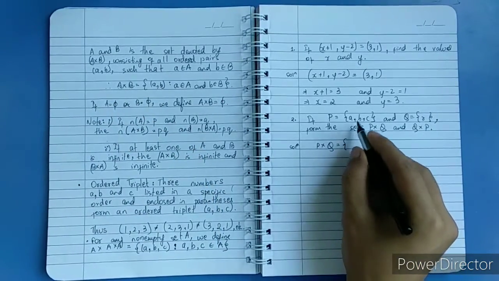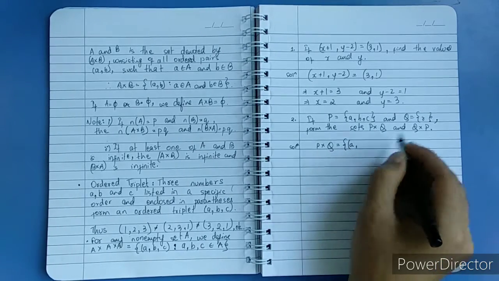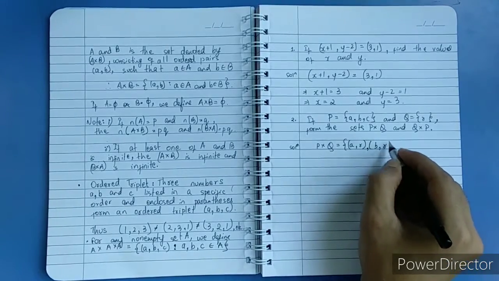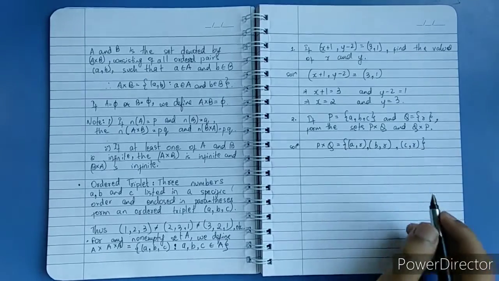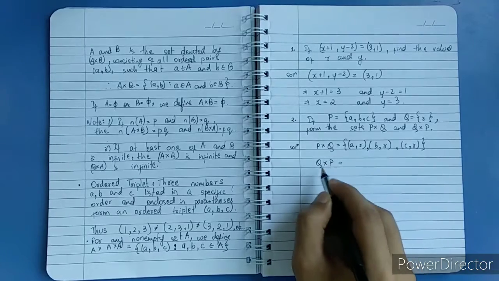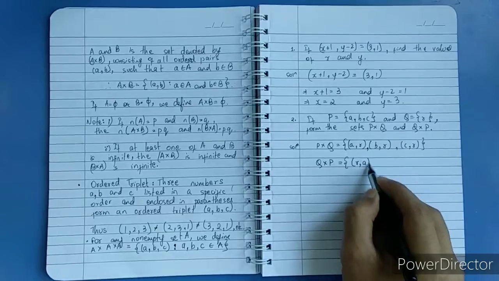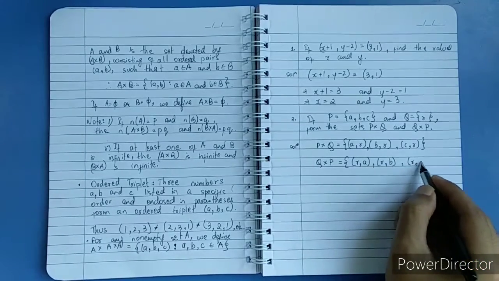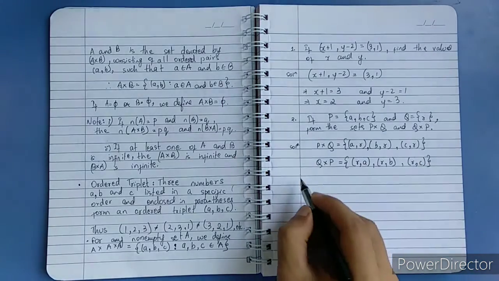So P cross Q will be equal to the first element coming from the first set, the second element coming from the second set: (A, R), (B, R), (C, R). There are no other elements possible, so this is our P cross Q. And Q cross P will have the first element coming from Q. So this will be (R, A), (R, B), (R, C). This is our P cross Q and Q cross P.